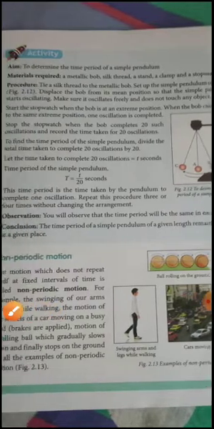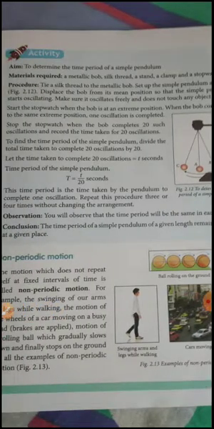Generally, whenever you study an activity, you have to first write the aim. What is the aim of this activity? I want to calculate the time period of a simple pendulum. What do you mean by time period? How many minutes or how many seconds it is going to take for completing one oscillation. That is what we call your time period.